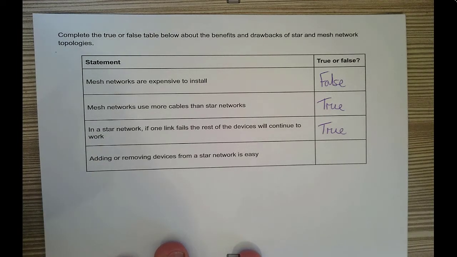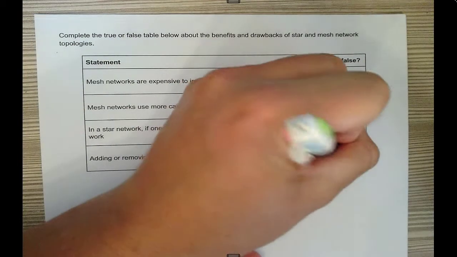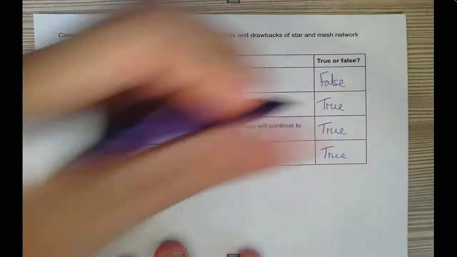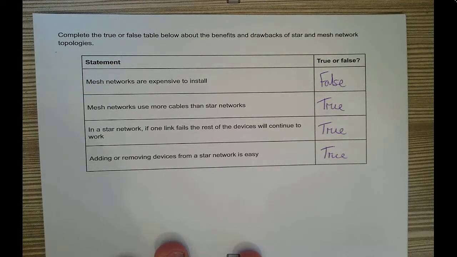And then finally, adding or removing devices from a star network is easy. Well, again, the answer to that's true, because they're not connected in lots of different ways. They connect directly to the switch, and that is it. And that's your walkthrough for the network topologies activity.